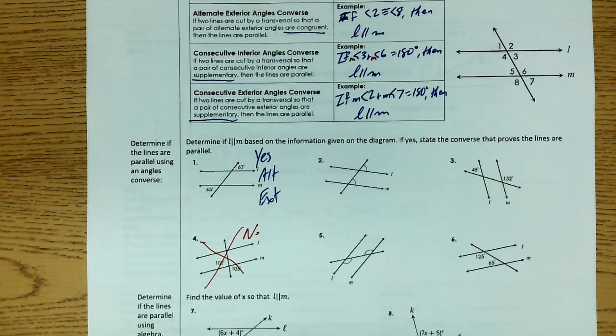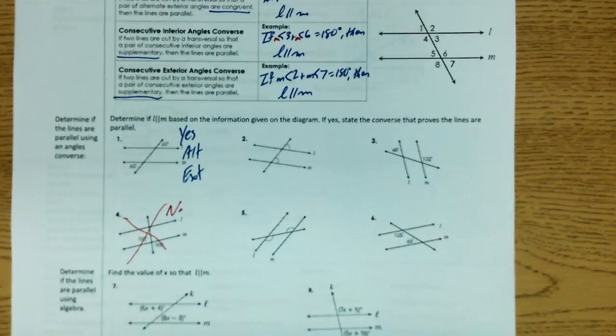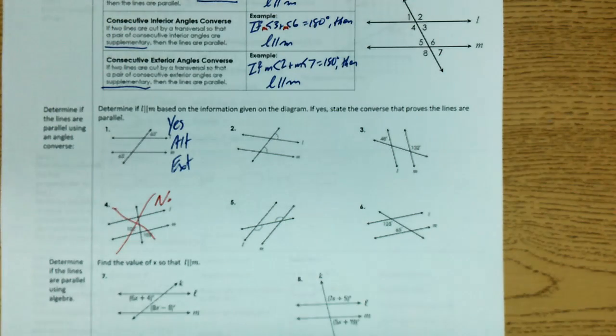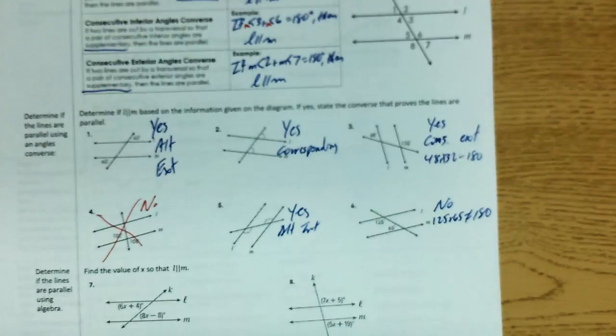I want you to try this. Try these other 4. All right? Tell me if it's corresponding, alternate interior, alternate exterior, consecutive interior, consecutive exterior, and whether it's a true statement or not. Right? Give this a shot, pause the video, try these, and we'll see what happens. All right? All right, how'd you do?